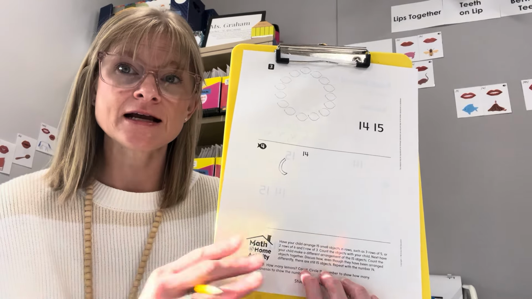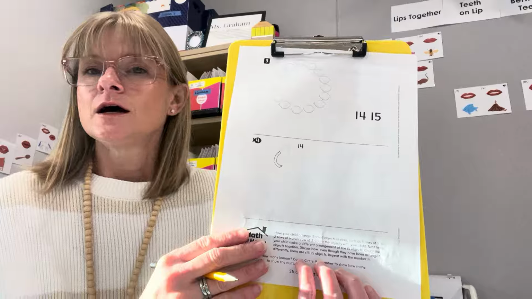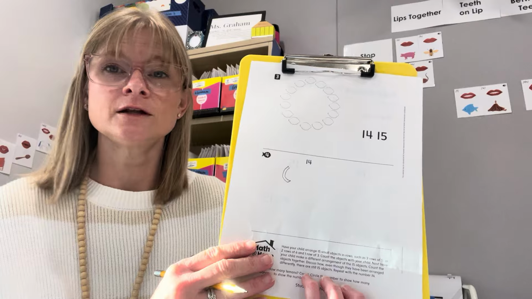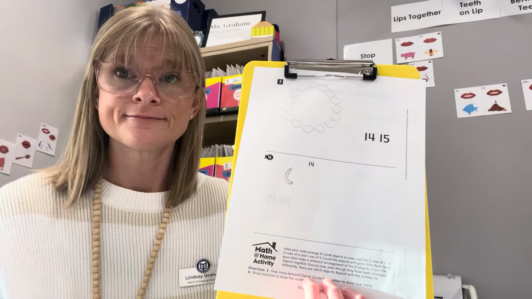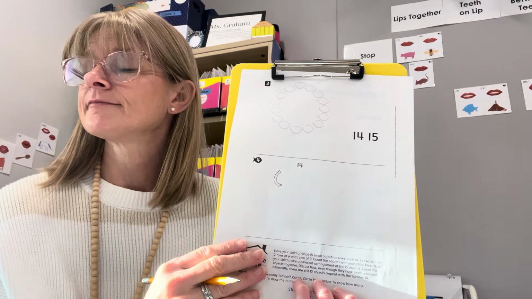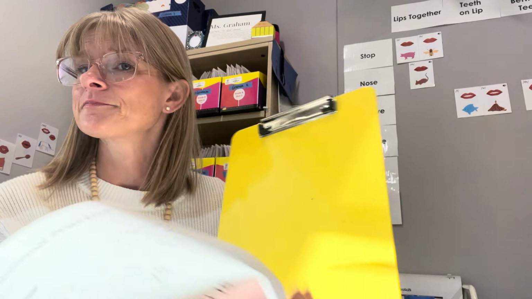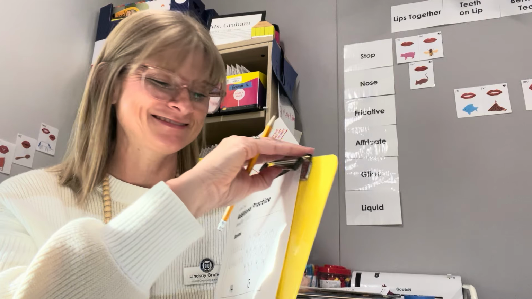All right, I'm going to give you a second. We're going to go back and check this together. All right, friends. If you need a little bit more time for this, which you probably do, hit pause. All right, let's look back at the beginning. Flip your paper over.